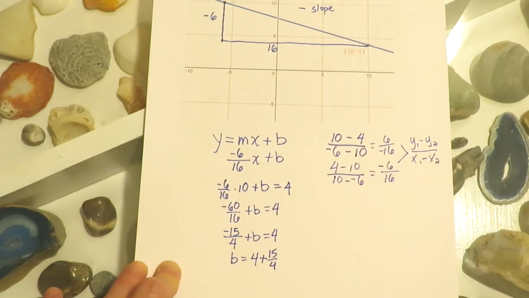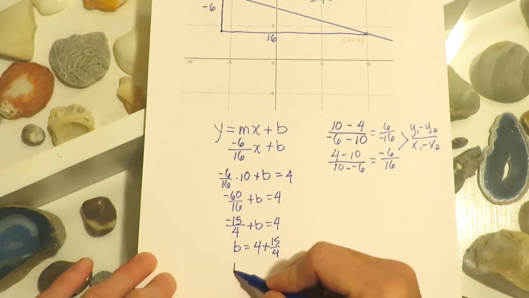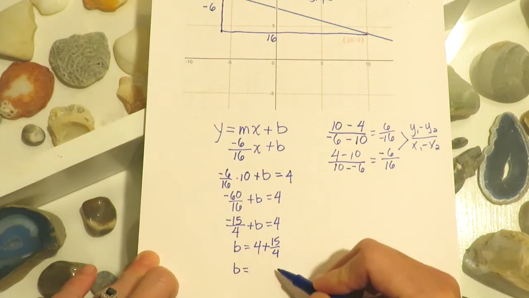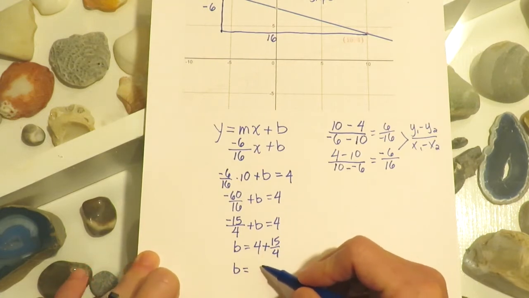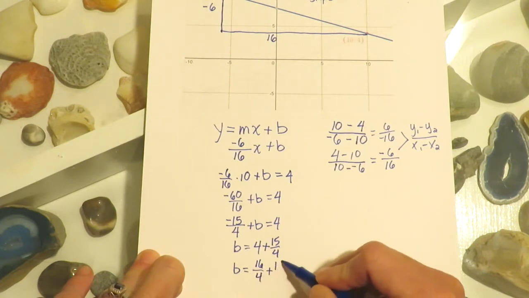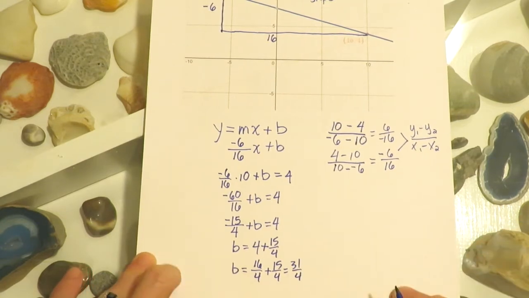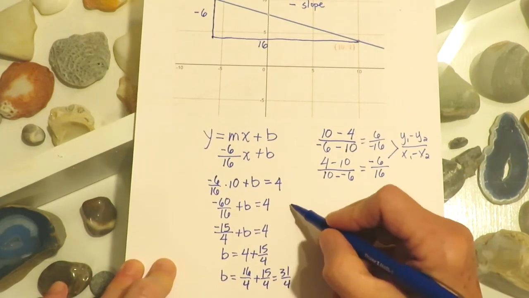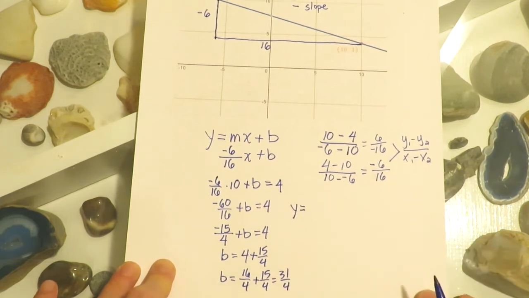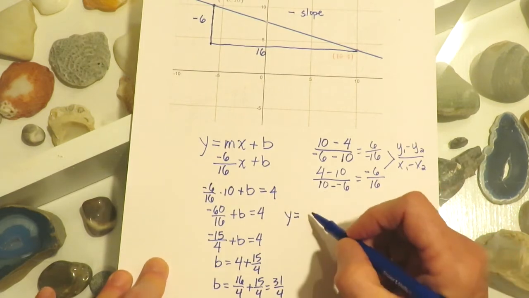Okay, I'm solving for b, so I want to cancel out the -15/4 being added to it. So I add 15/4 to both sides, and I end up with 4 plus 15/4. And if I want to keep everything in fraction form, that would be 16/4 plus 15/4, which is 31/4. So again, my equation's not all clean numbers. I mean, the math doesn't change just because the numbers aren't clean.